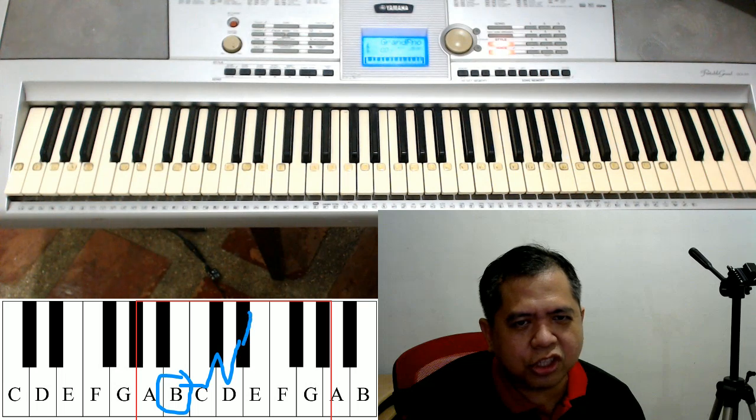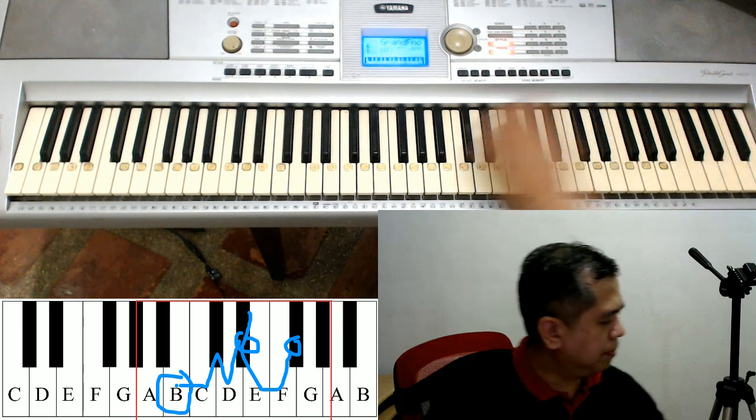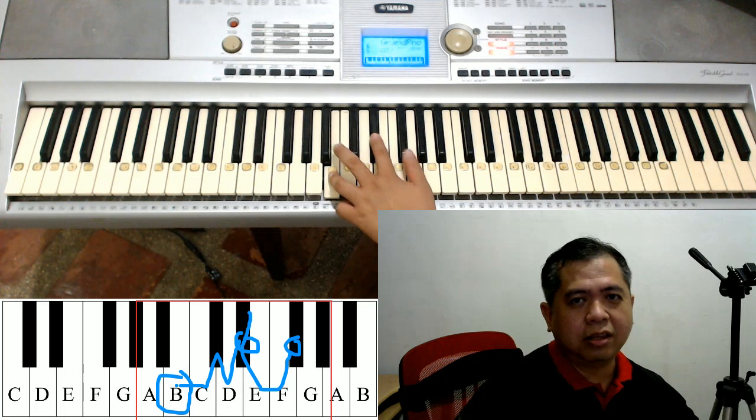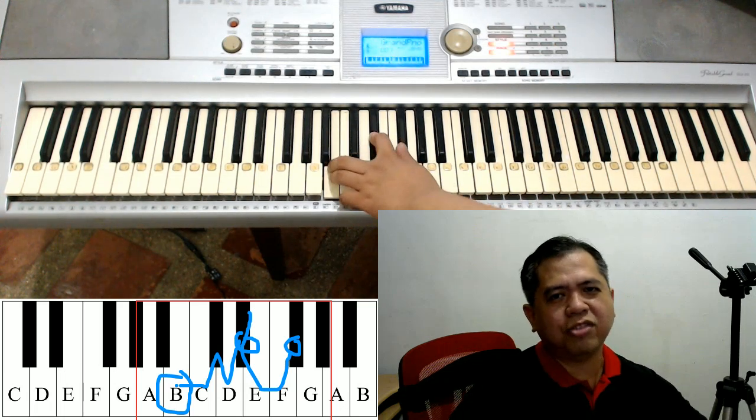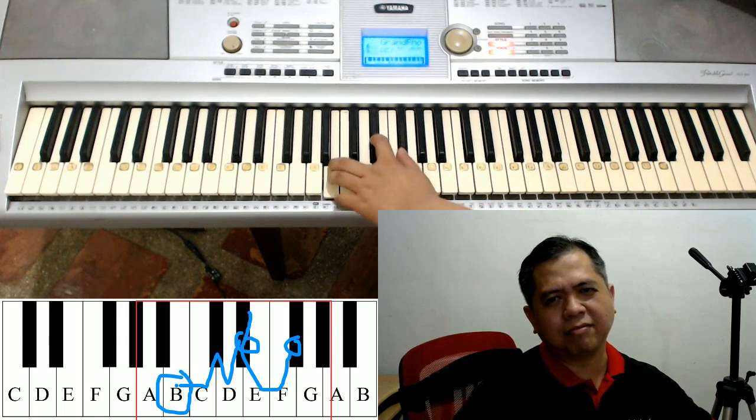So D sharp. 1, 2, 3. So the notes of the B chord are B, D sharp, and F sharp.